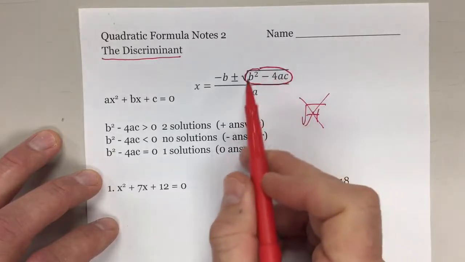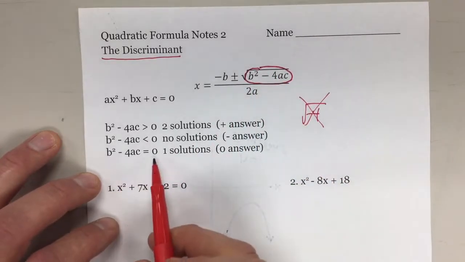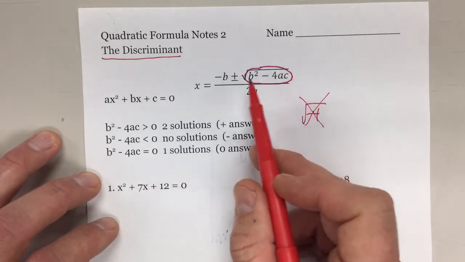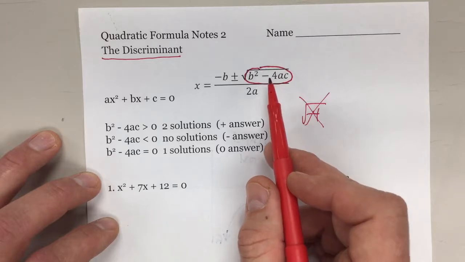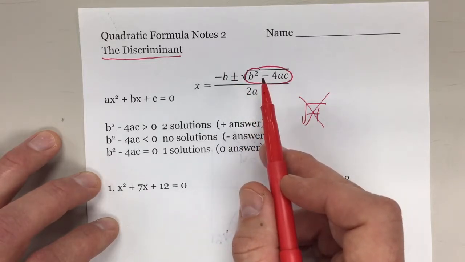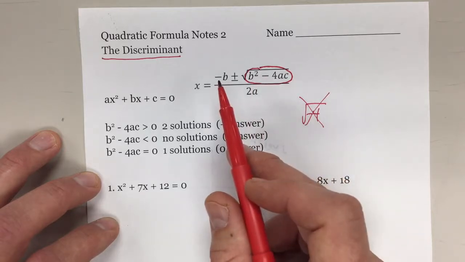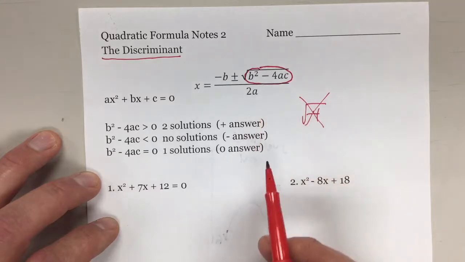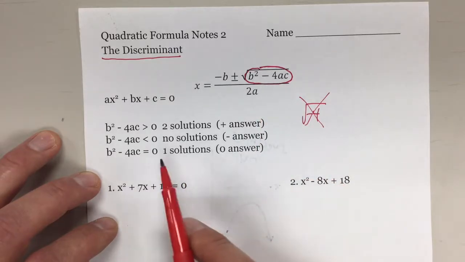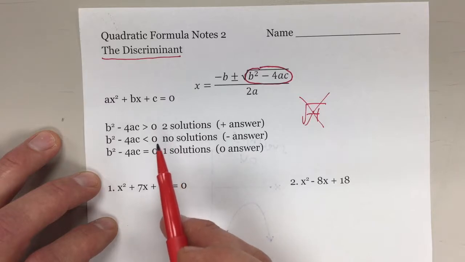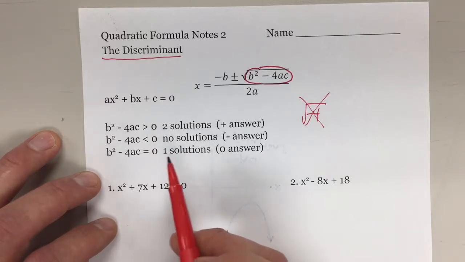If the stuff inside here, the discriminant, exactly equals 0, then there's going to be one solution. Because if this was 0, when I take the square root of 0, I would get 0 again. And adding or subtracting 0 would do nothing to the answer. So my final answer would be -b divided by 2a. And that would be one solution. So if the discriminant is greater than 0, I get 2. If it's less than 0, I get none. If it's exactly 0, I get 1.